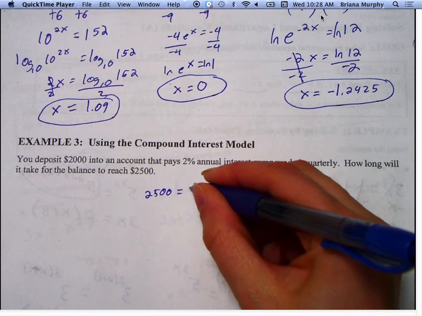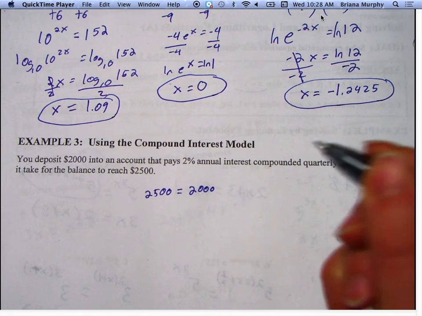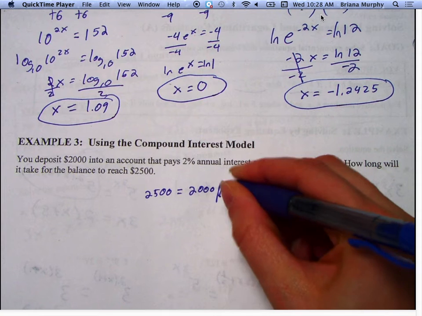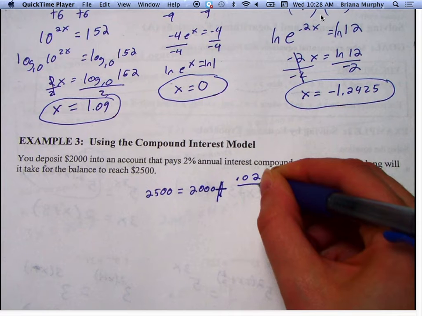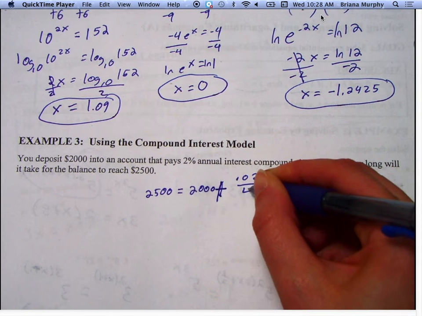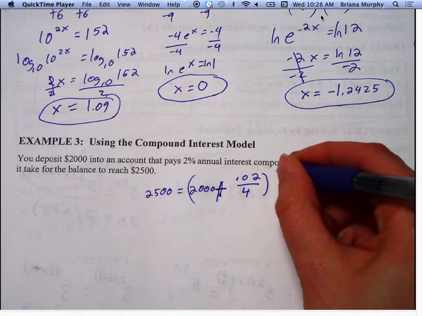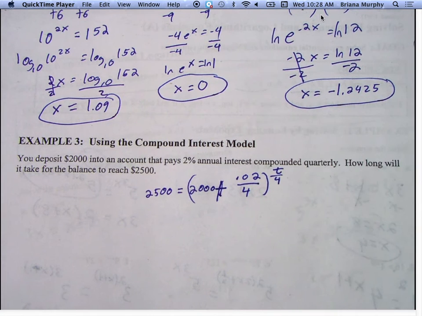And we're going to take 2,000 times 1 plus 0.02, because that's the interest, compounded how often? Quarterly. And we're going to raise that to the number of years divided by how many times it's compounded, so 4. Everybody okay with that equation? I think coming up with that equation might be the hardest part. It's not 1.02. No. It's 2,500 equals 2,000 times 1 plus 0.02 over 4, taken to the t over 4.